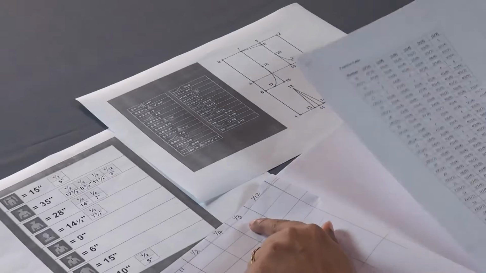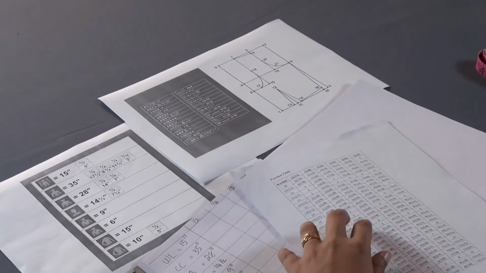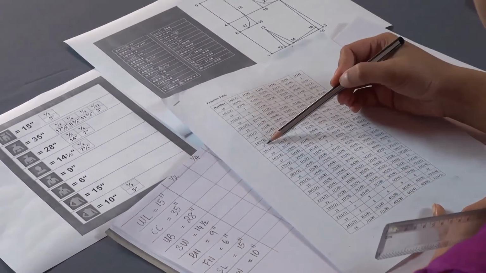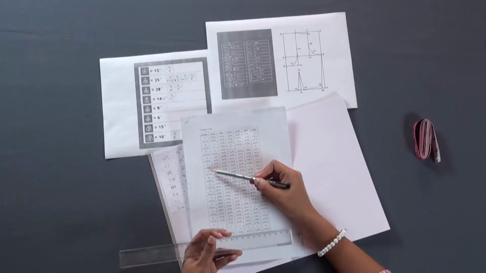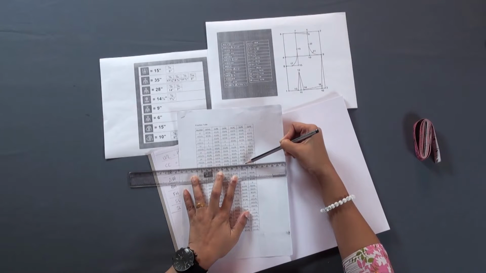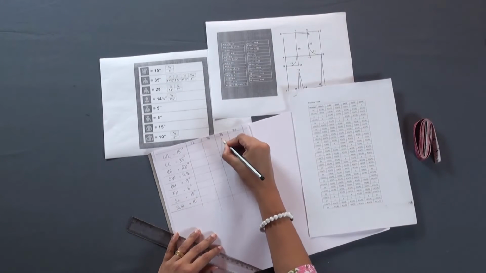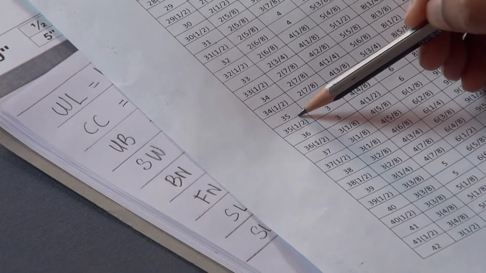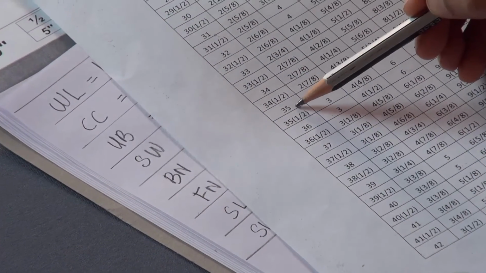First, we will find 1/3 of waist length, which is 15 inches. Here, we get the value as 5 inches from the fraction table. Similarly, we will find half of chest circumference, which is 35 inches.